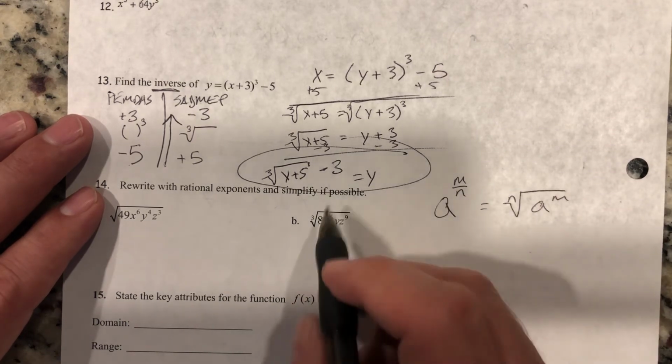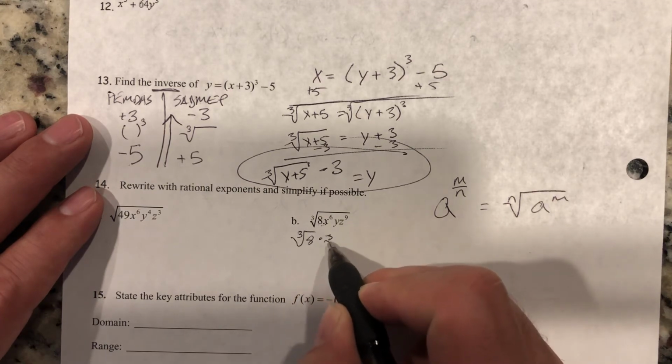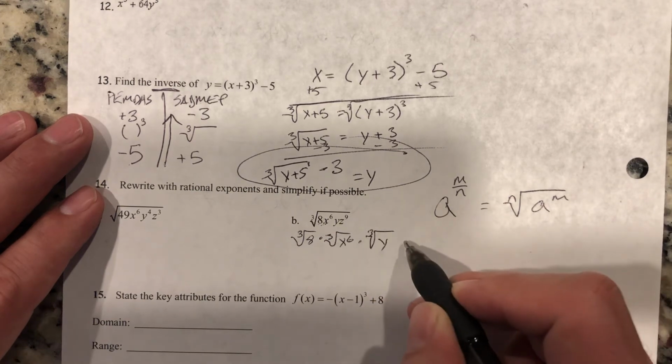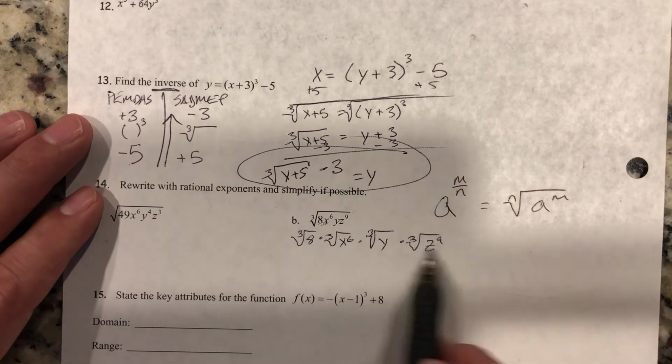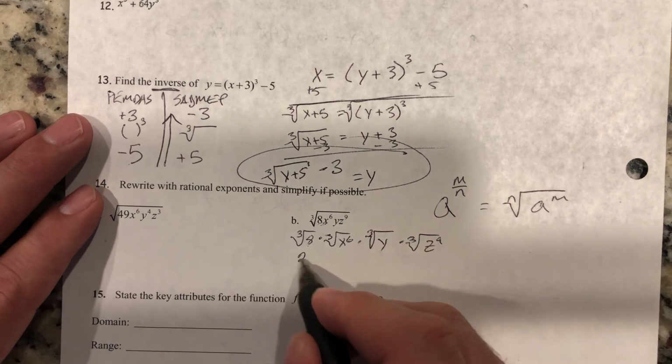So this one is basically saying I have the cube root of 8 times the cubed root of x to the 6th power times the cubed root of y times the cubed root of z to the 9th power. So I convert all these to fractions, except this one I can calculate, that's 2.